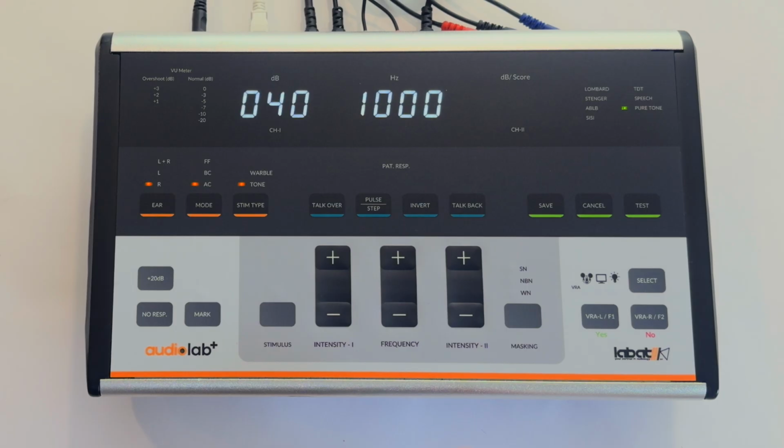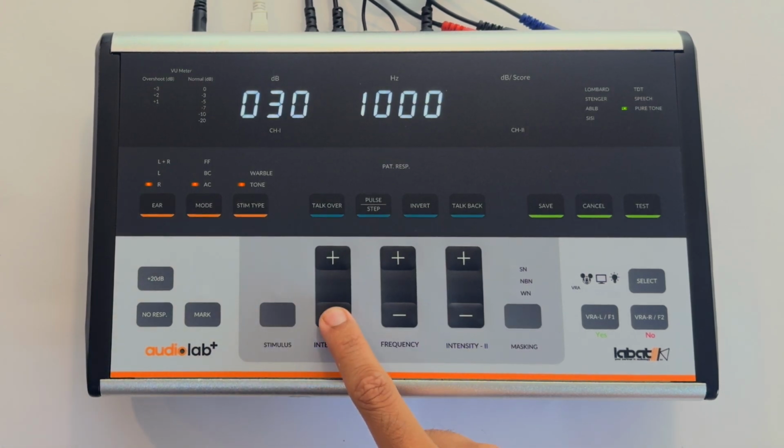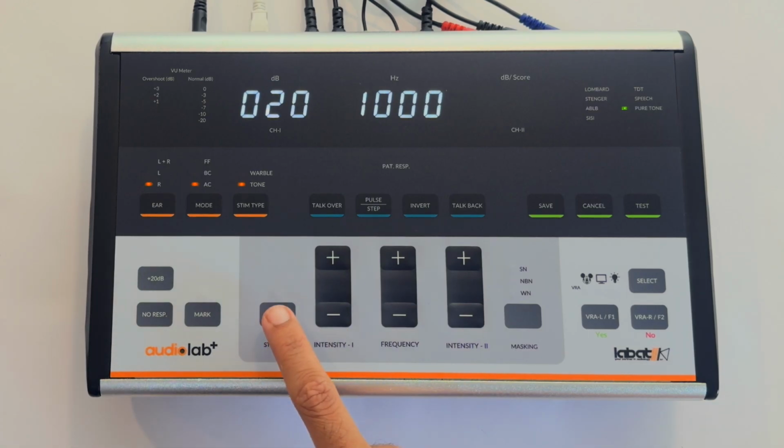Begin with air conduction test for the right ear at 1000 Hz and present the stimulus. If the patient responds, decrease intensity by 10 decibels and present again. Continue until there is no response. When there is no response from patient, increase intensity by 5 decibels and present the stimulus again. Once the patient responds, confirm it and mark the threshold by pressing Mark key. The marked intensity will blink once to confirm that the marked threshold has been registered.